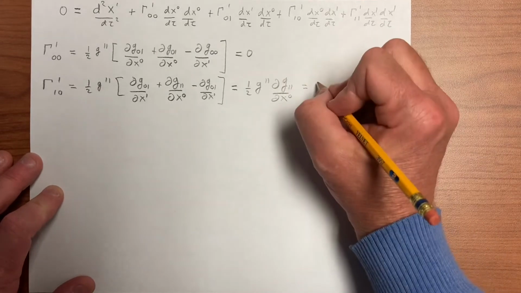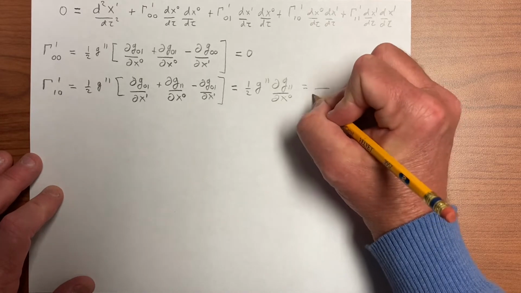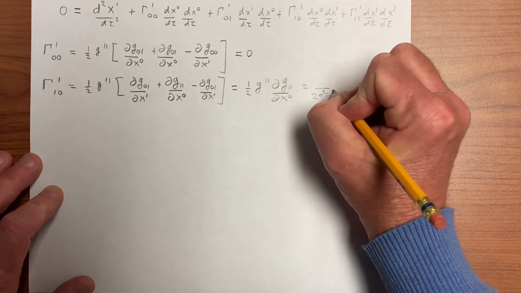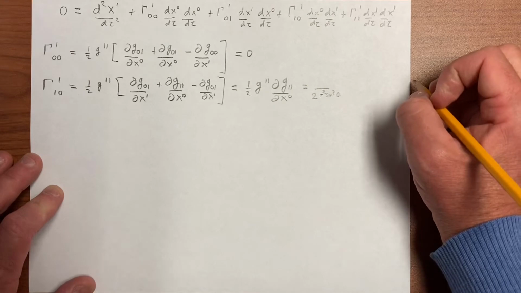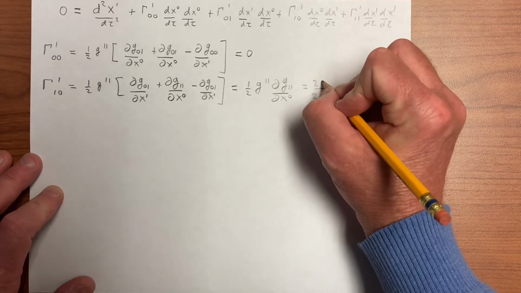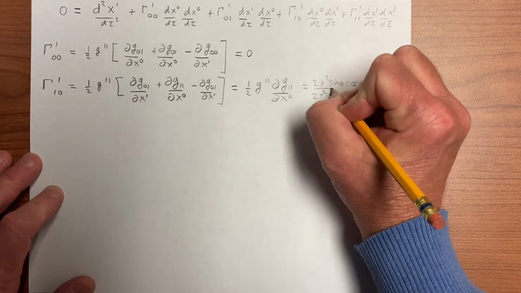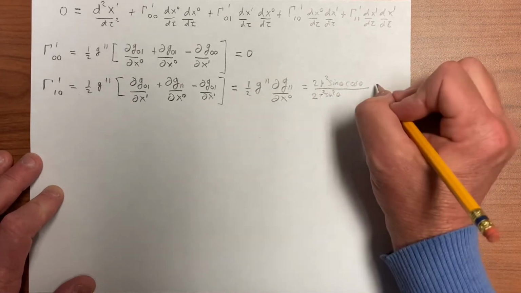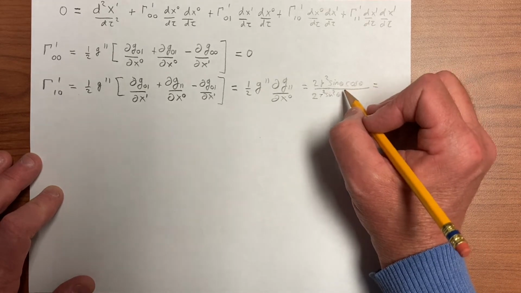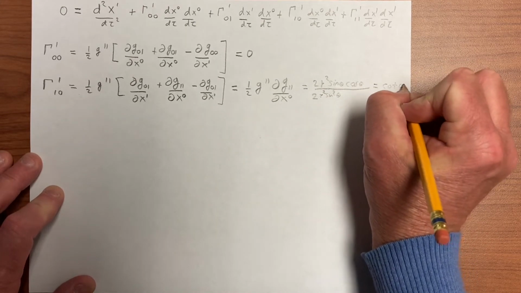And that's, okay, so we have the 2 there, and g11 is 1 over r squared sine squared theta. And then we take the derivative of that with respect to theta. So that is 2 r squared sine theta cosine theta. And that is therefore cosine theta over sine theta. So that's the cotangent of theta.